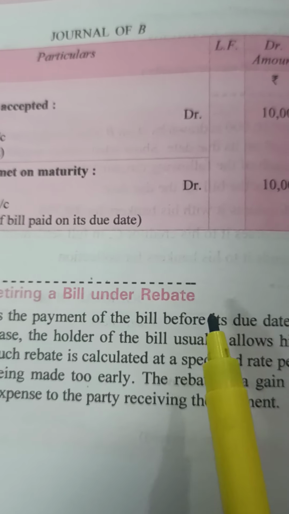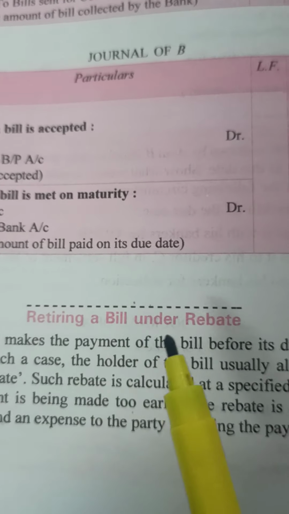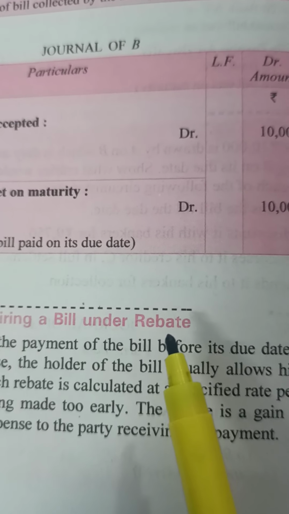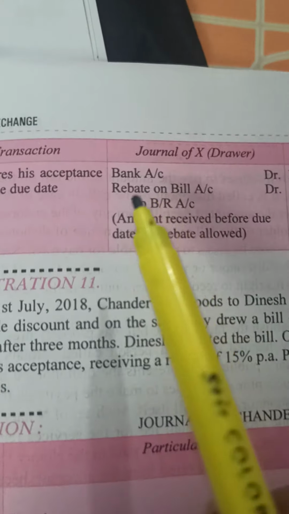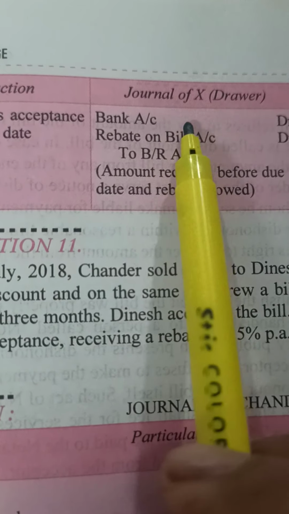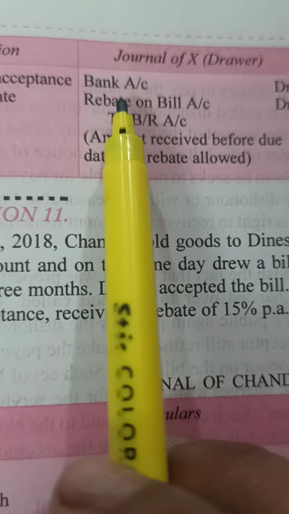That concession, that rebate, is an expense for the drawer, and it is an income for the drawee. That is called retiring a bill under a rebate. The accounting treatment: for the drawer, it is an expense. Expenses are always debited.